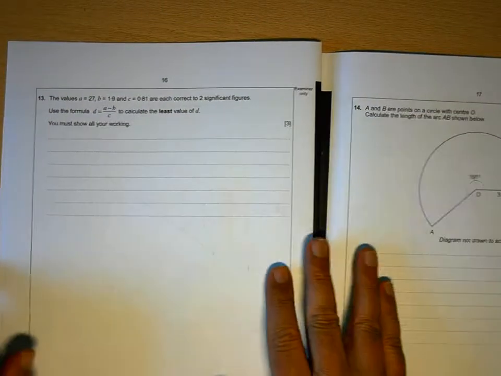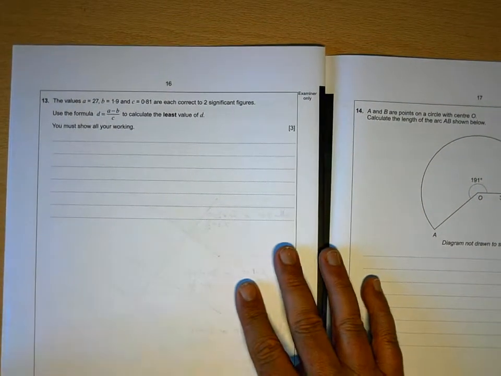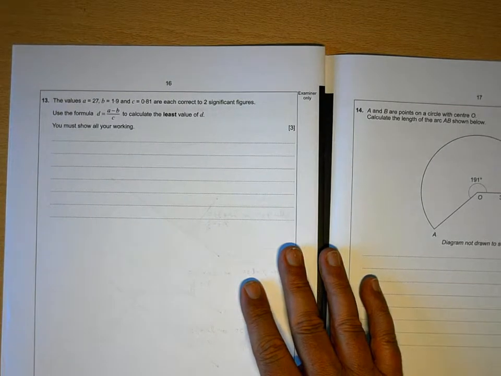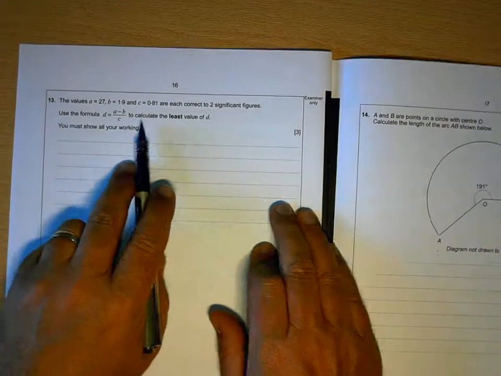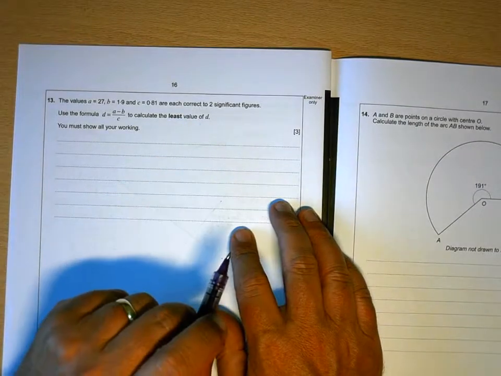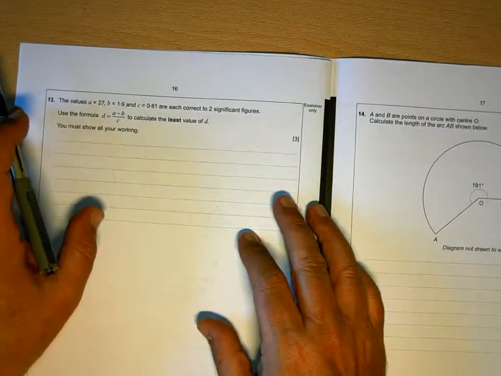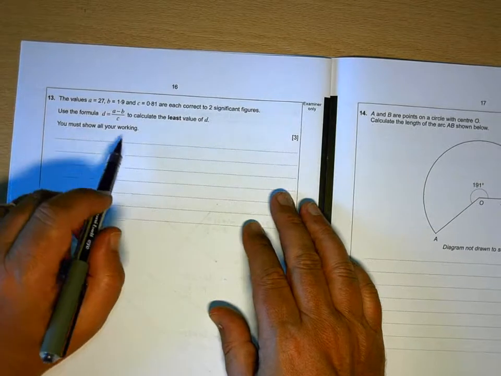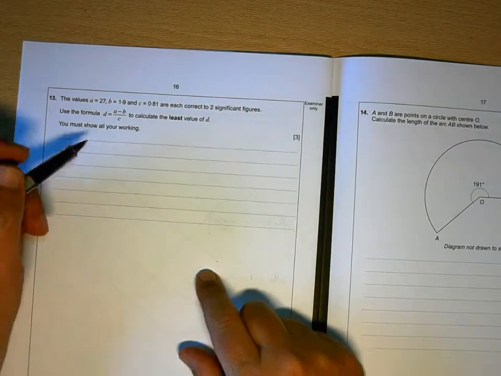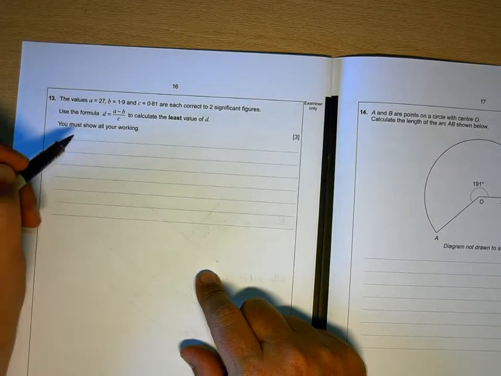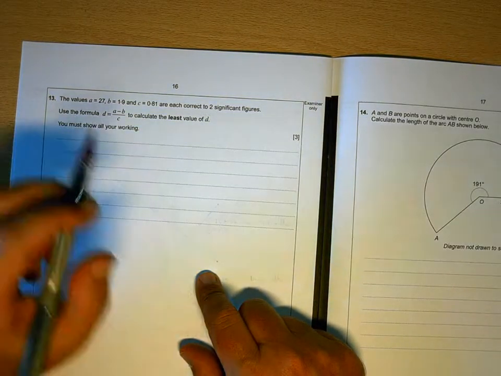Question 13. The values A 27, B 1.9, C 0.81 are each correct to two significant figures. Use the formula D equals A minus B, all divided by C, to calculate the least value of D. Again, if you haven't revised error bounds or accuracy in measurement, then you need to do that before watching this, otherwise it won't make any sense.